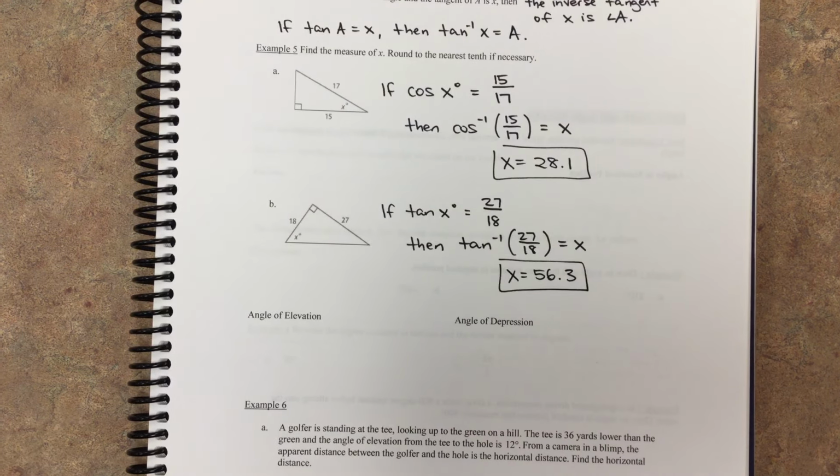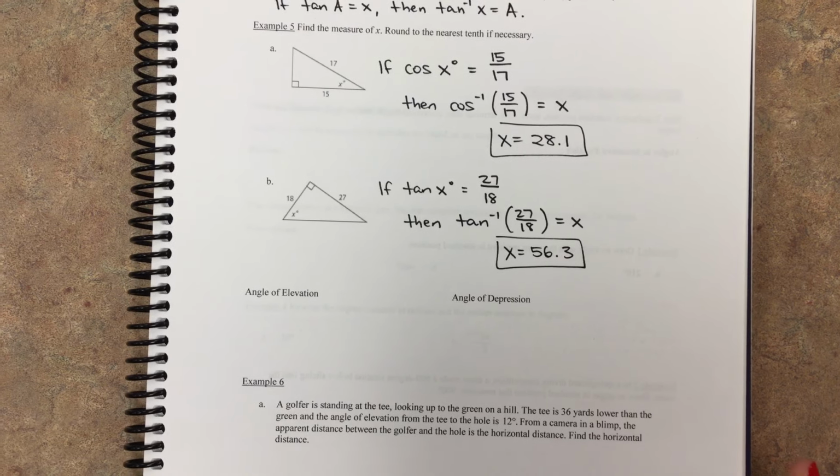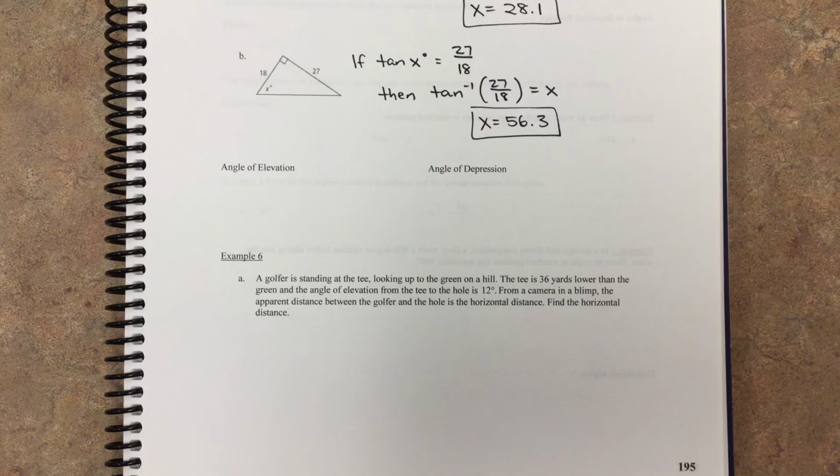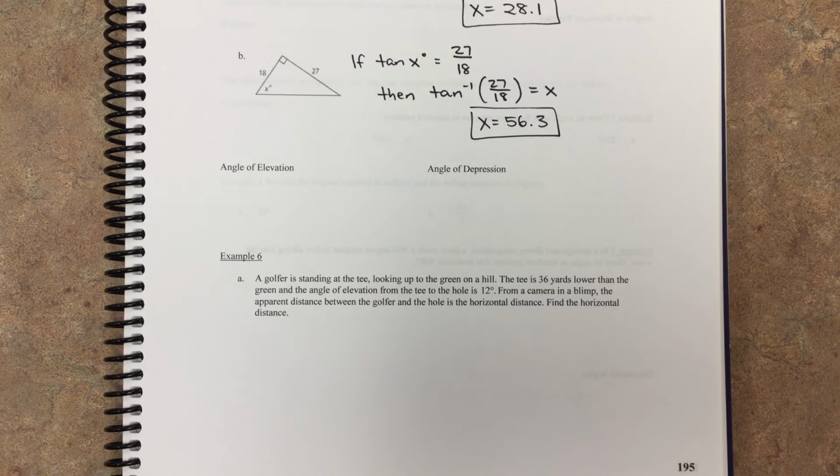Okay, so that's how you use inverse operations in order to come up with angles if you have side measurements. Last little thing we're going to do is some story problems just to set up what the angles and sides would be.